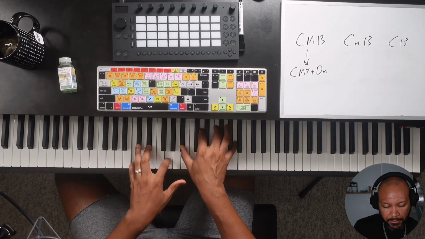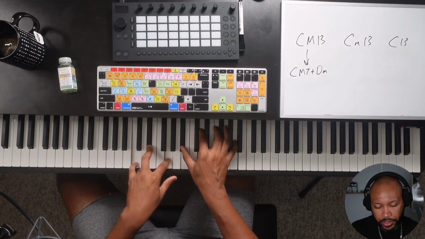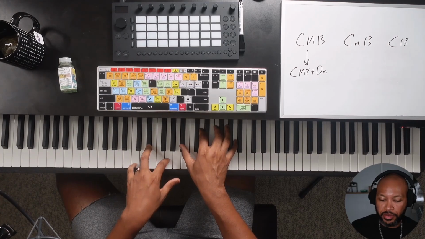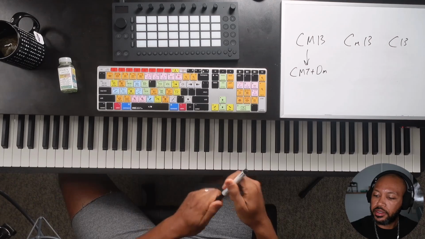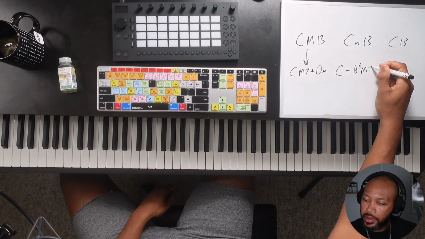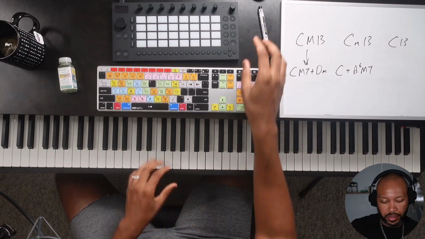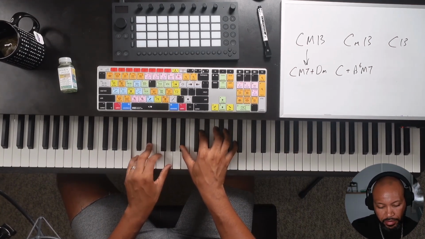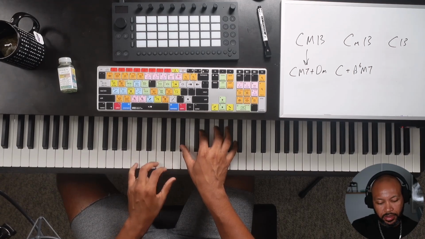So this is a C minor triad plus B flat major 7, right? C plus B flat major 7. See that? Same thing, omitting the third and fifth. Let's hear that.